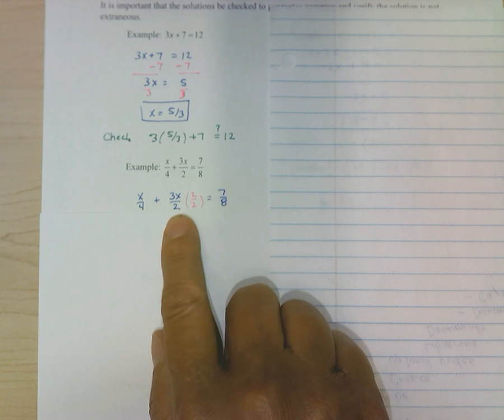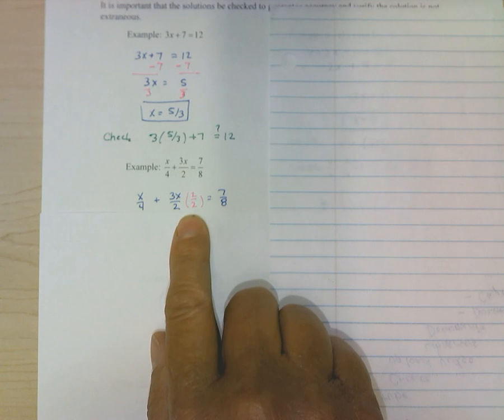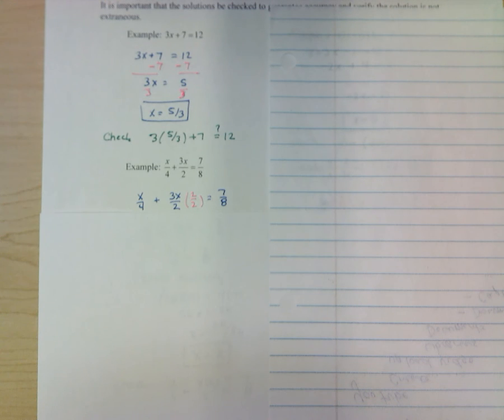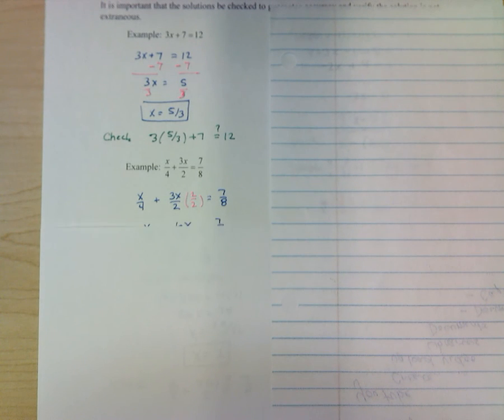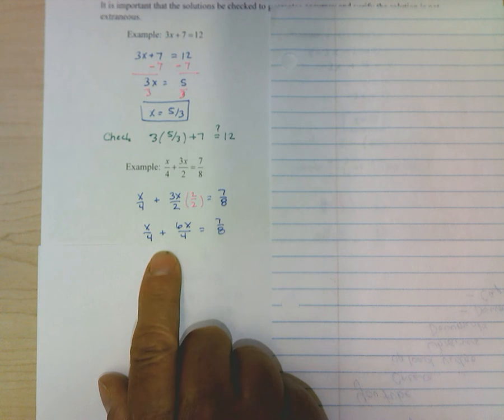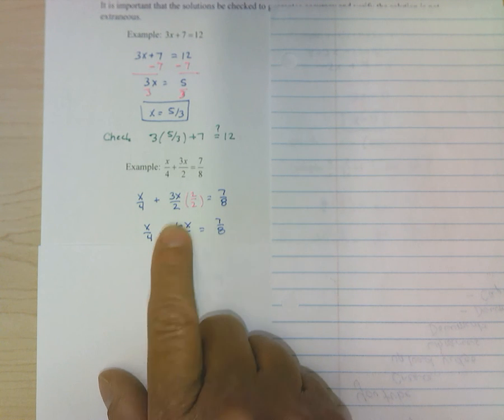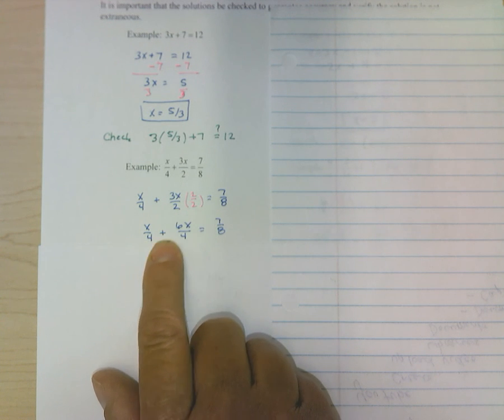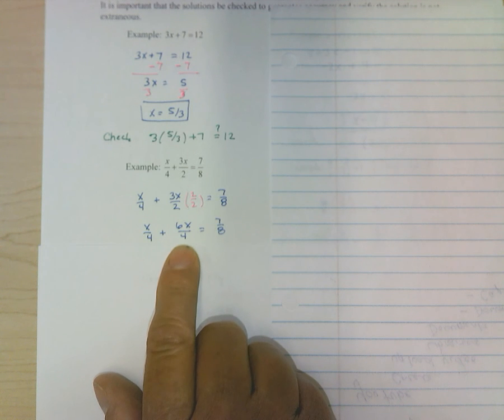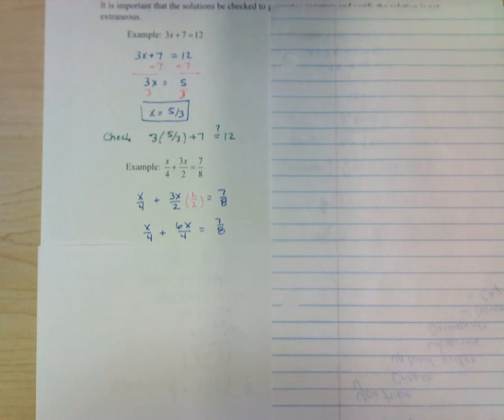So I have to multiply the second fraction by 2 over 2. I'm going to leave the second side alone. So the left side, once I multiply by 2, I get x over 4 stays the same, plus 6x over 4 equals 7 over 8.